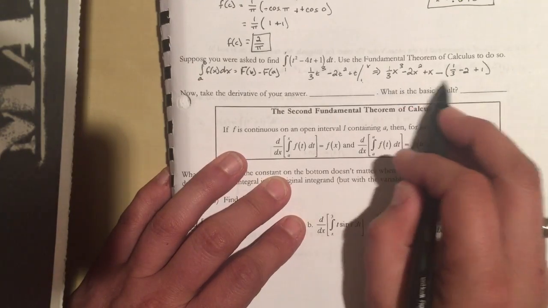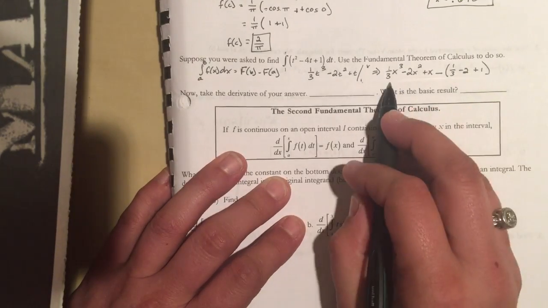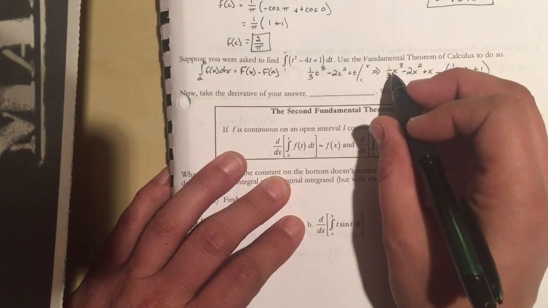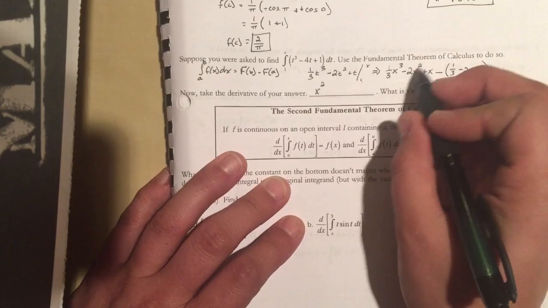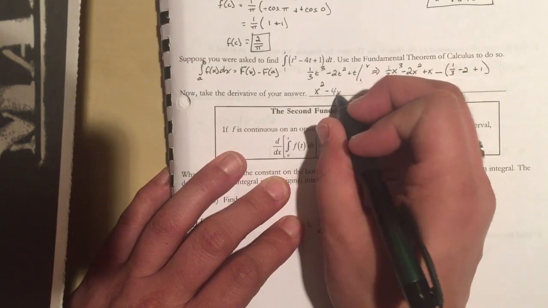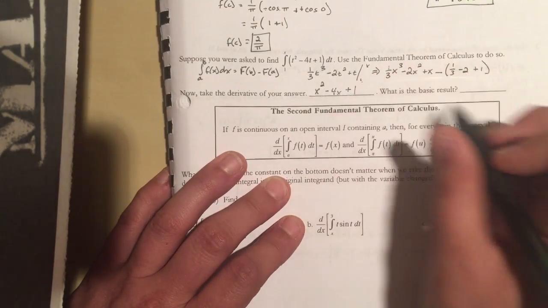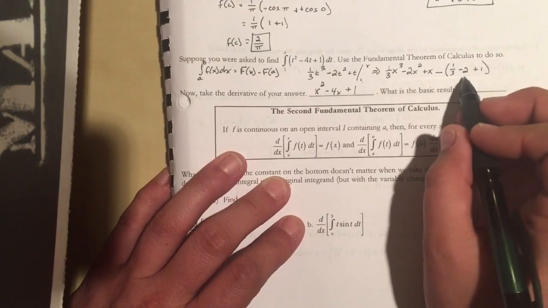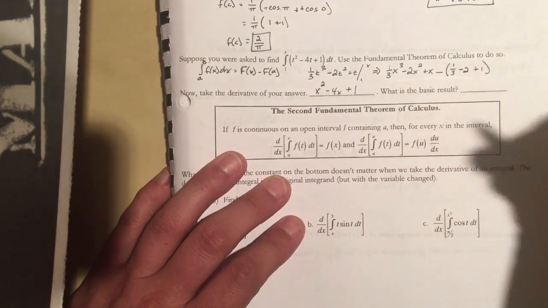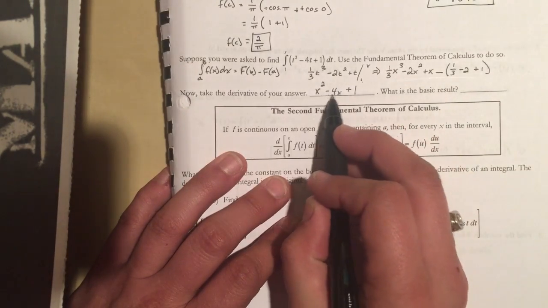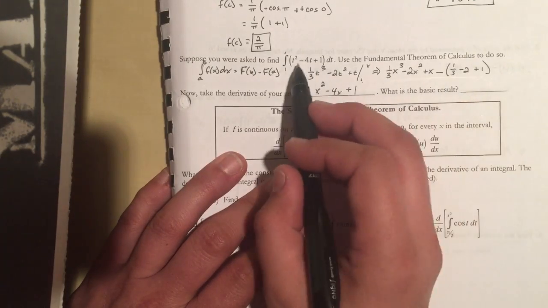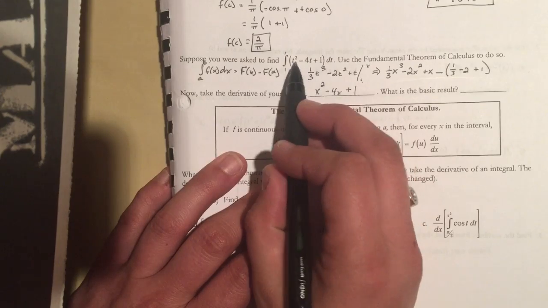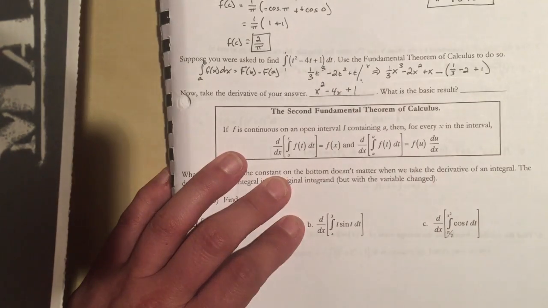Now, if I took the derivative of this function that I just got, the derivative of 1/3 x cubed would be x squared minus 4x plus 1. And then all of this would go to 0 because the derivative of constants goes to 0. So the derivative of my integral is literally this same function, but with the x's instead of t's.